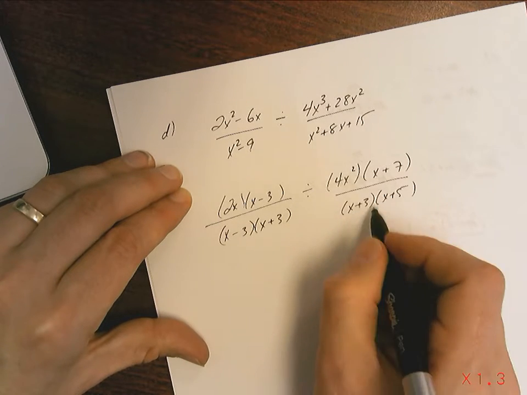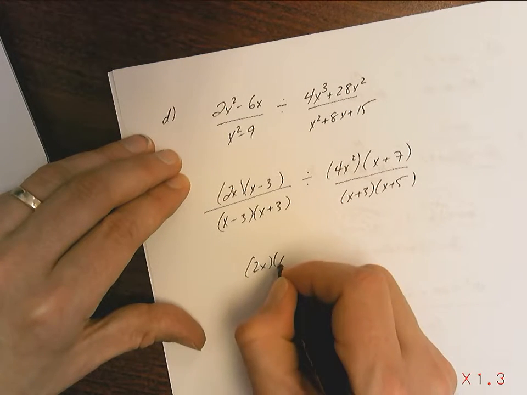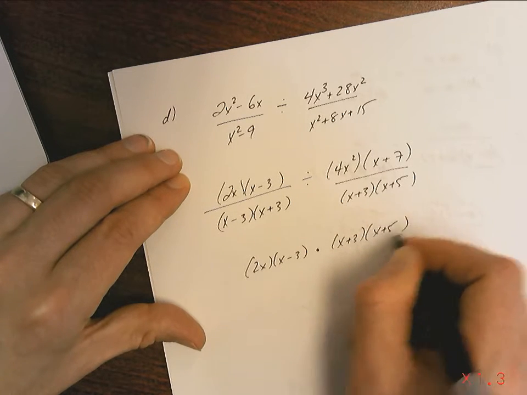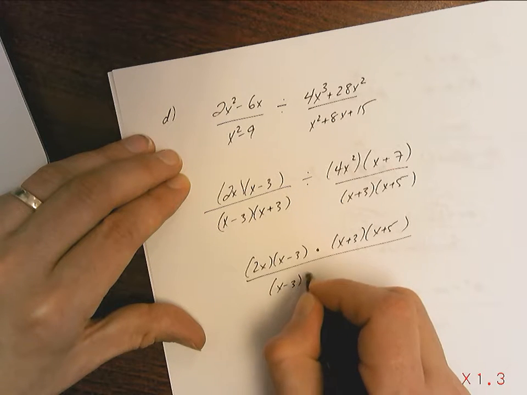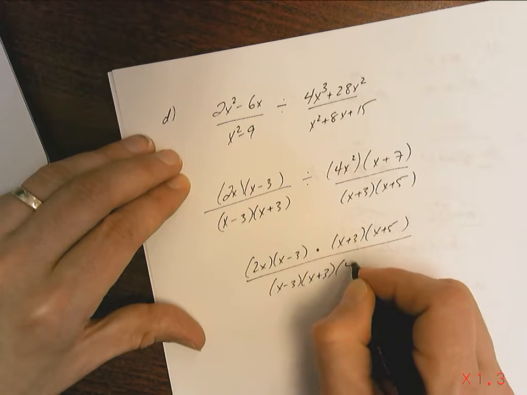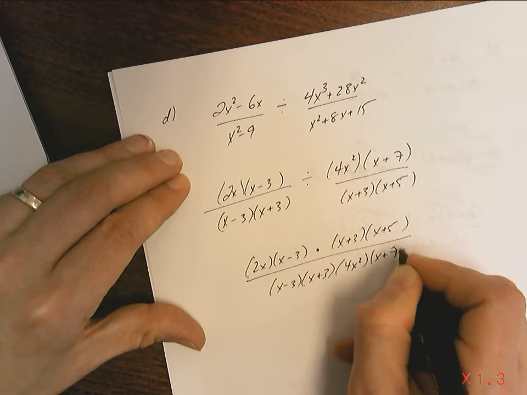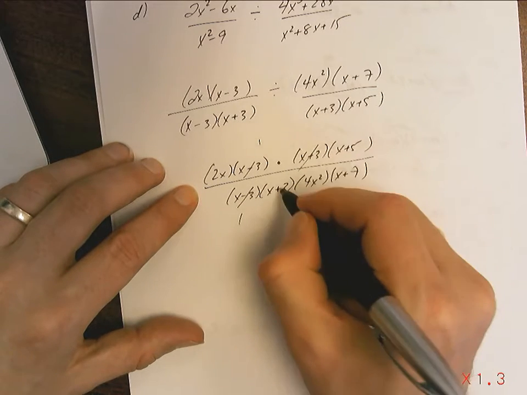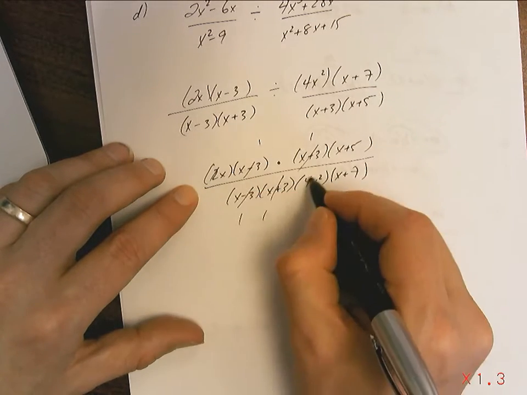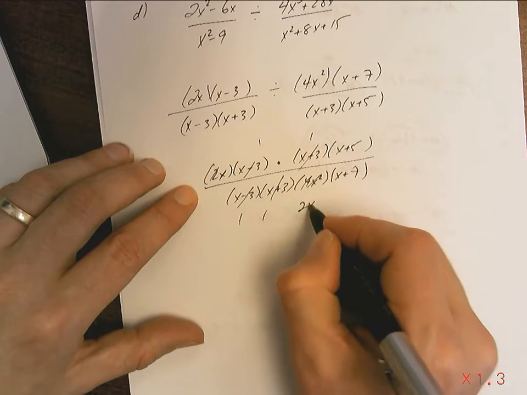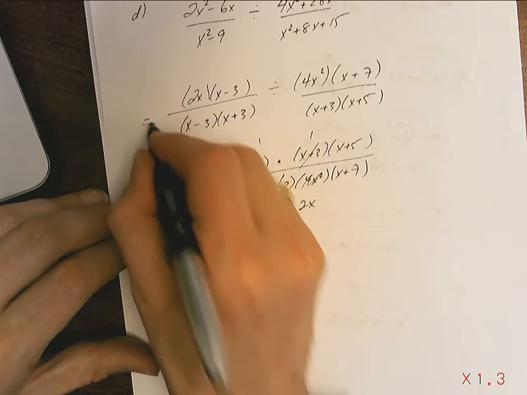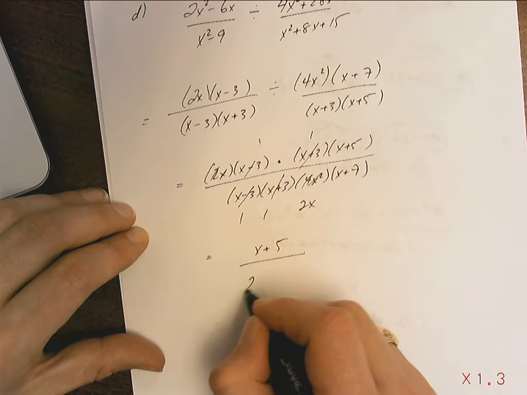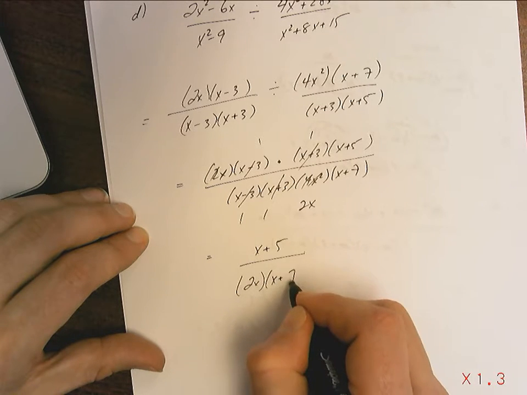It's division, so we're going to invert and multiply. So this one and this one can reduce. Remember, that's multiplication. This one and this one can reduce. The 2 and the 4 can reduce. The x and the x squared can reduce. And it's going to leave me with x plus 5 over top of 2x, x plus 7.